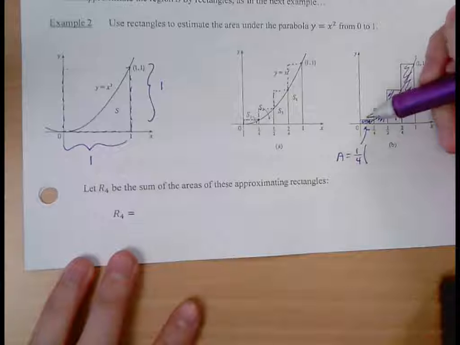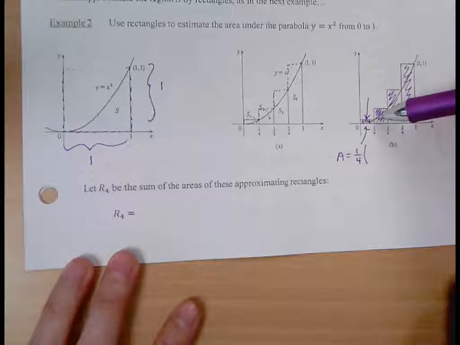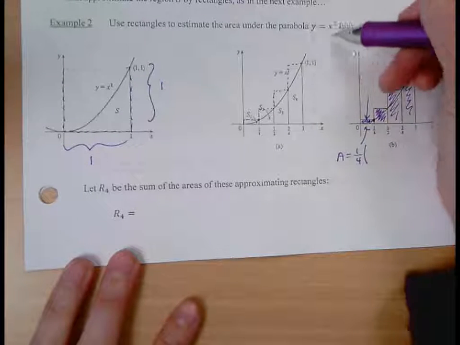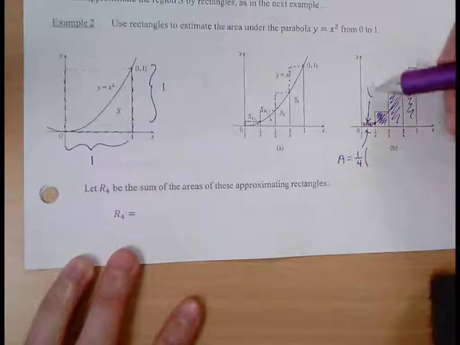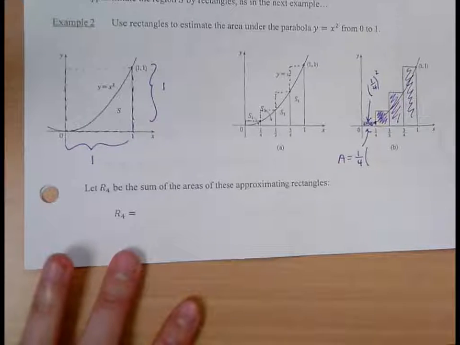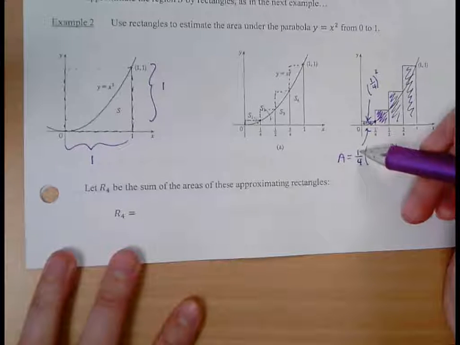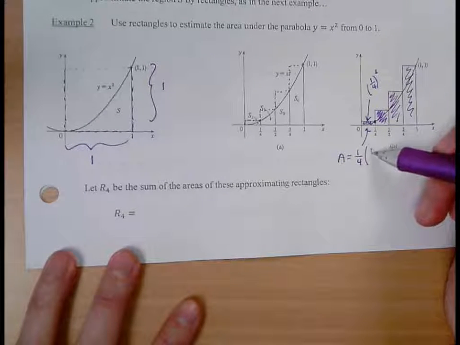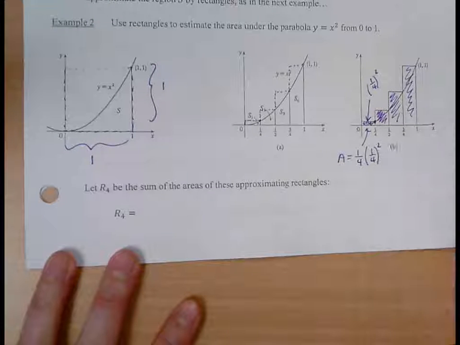Yes, so this height is, because I used the right end point, the 1/4, it's whatever the y value is when x is 1/4. And since the function is y equals x squared, the height is therefore 1/4 squared. So this first rectangle would be a width of 1/4 and a height of 1/4 squared.